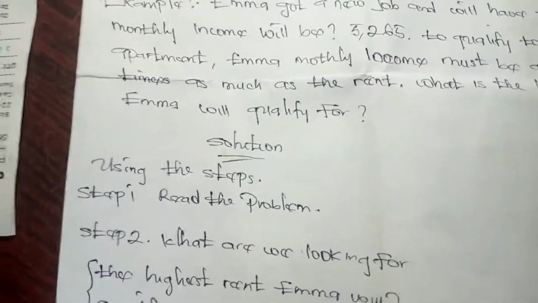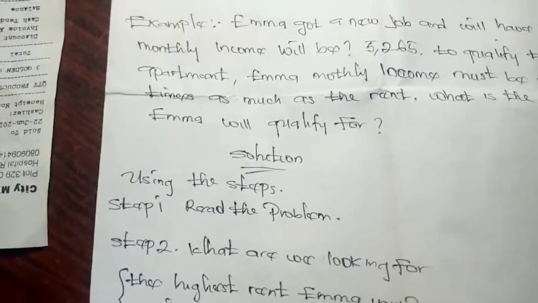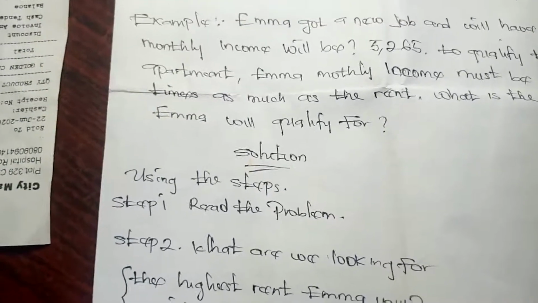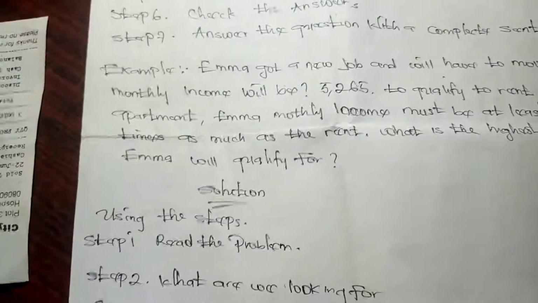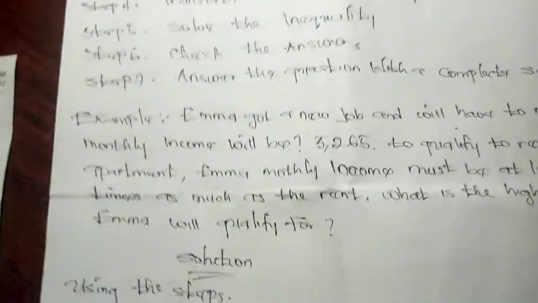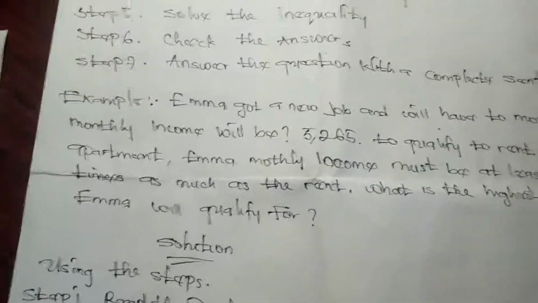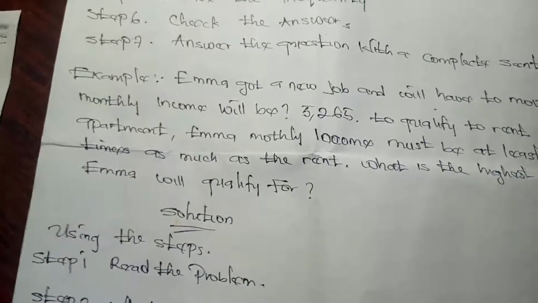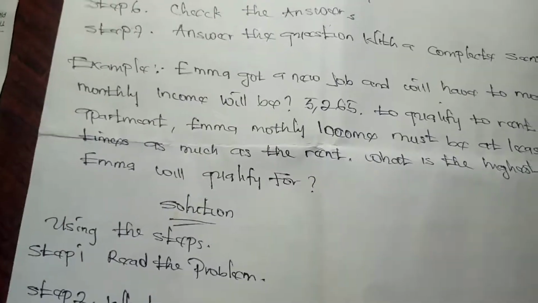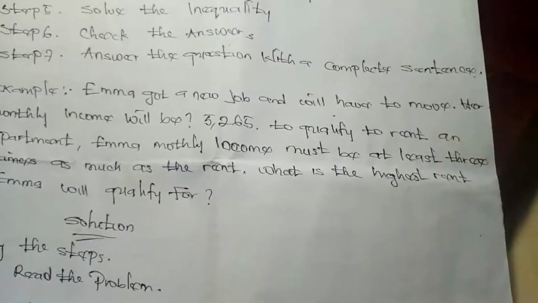So it's using the steps now to solve. The first thing on our list is to read the problem, so we're going to reread that problem again. They said Ima got a new job and will have to move. Her monthly income will be $5,265 to qualify to rent an apartment.